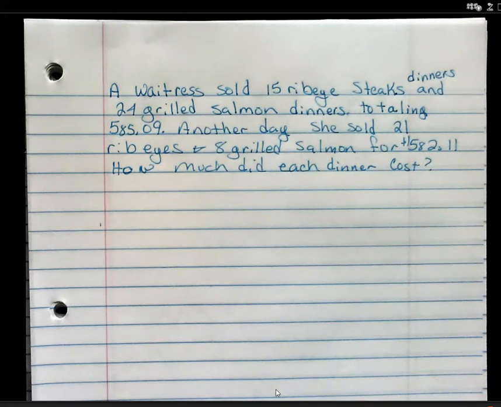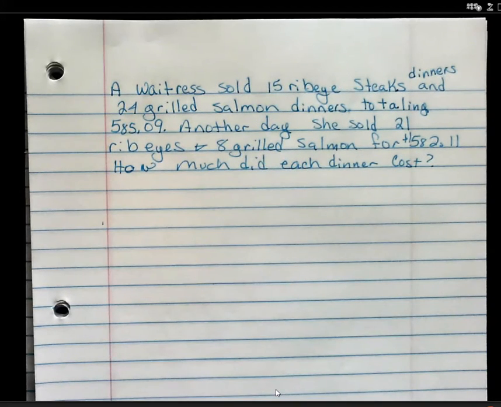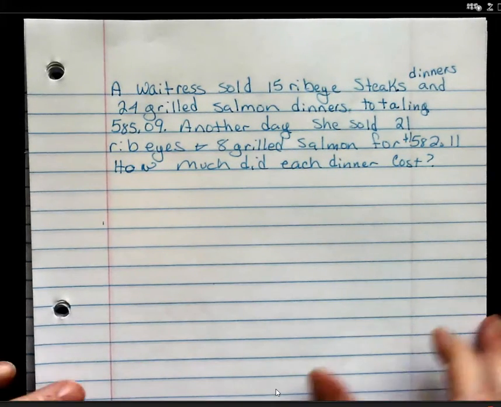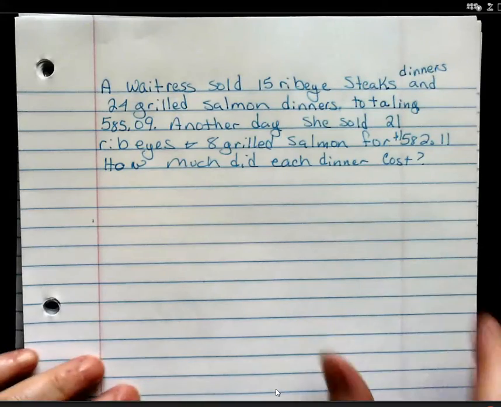Okay, let's talk word problems. When you're dealing with systems of equations, when you have your x, your y equals a number, and you have two sets of them, when we deal with applications or word problems, you're going to have to create your own two equations from the information given.